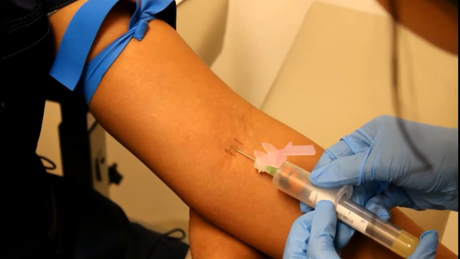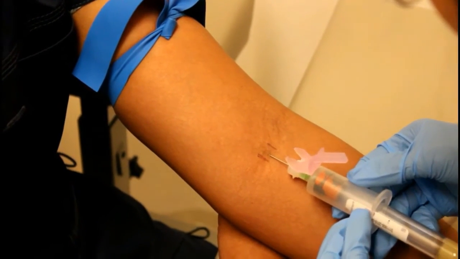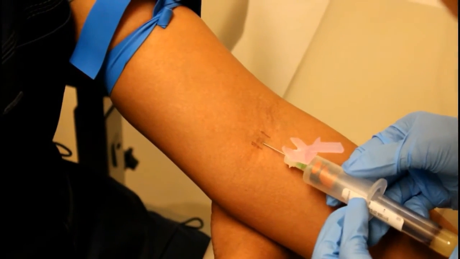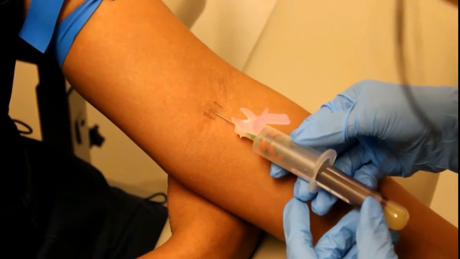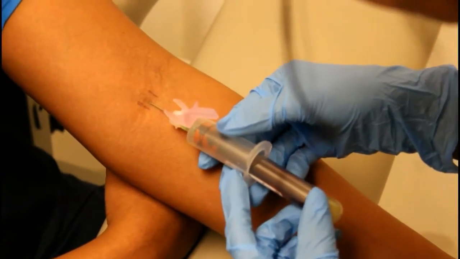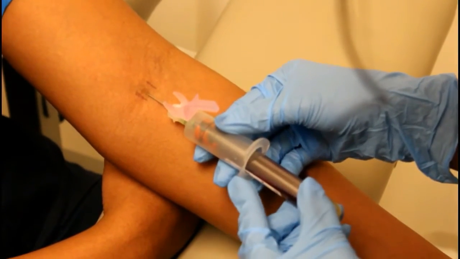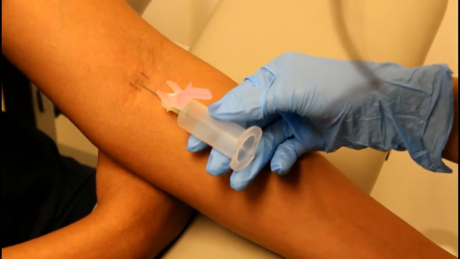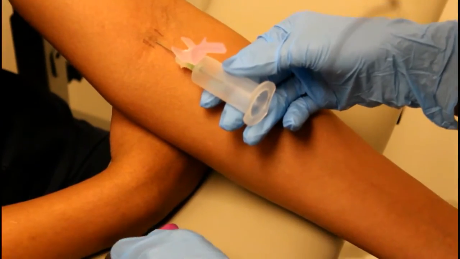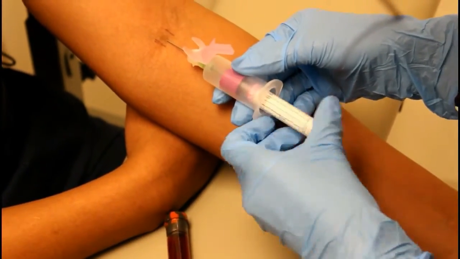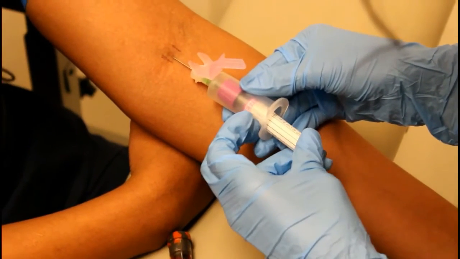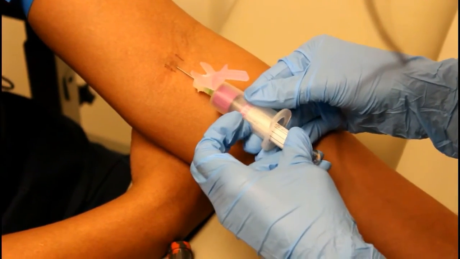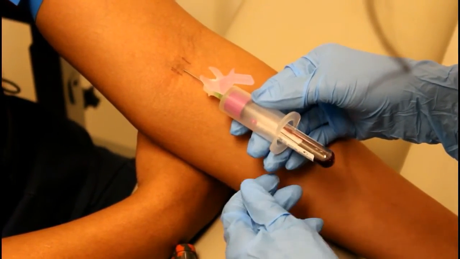With the vacutainer ready in the hub, push in to collect your sample. You'd want to try and fill 3/4 of the tube. Then steadily remove the tube, not the needle, and place the next tube. When switching tubes without causing the patient discomfort, you want to steady your hand against the arm. Then you can pop the next tube in without pushing the needle any deeper.